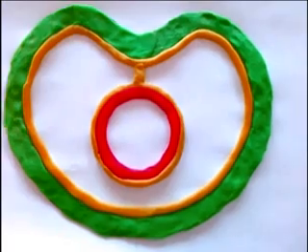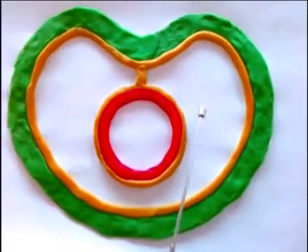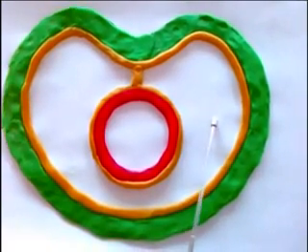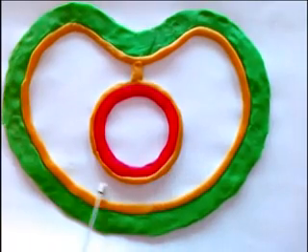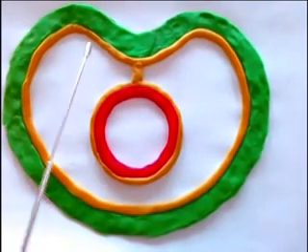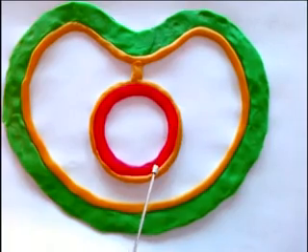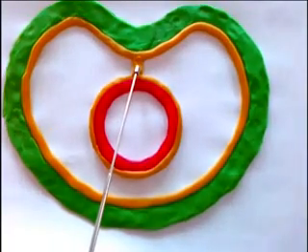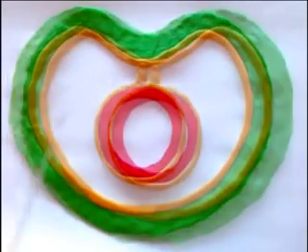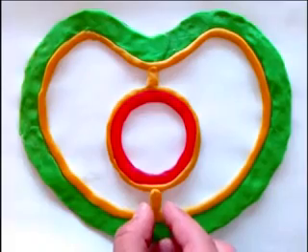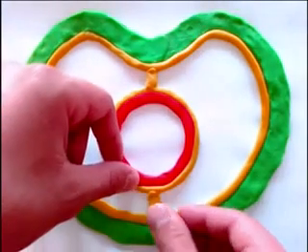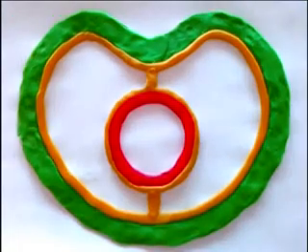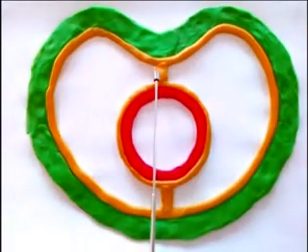This is the transverse section through the region of the stomach. This is the intraembryonic body cavity, and this is the foregut attached to the posterior body wall. Unlike the midgut and the hindgut, it's also attached to the ventral body wall.